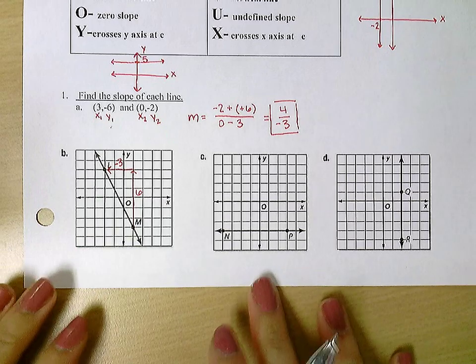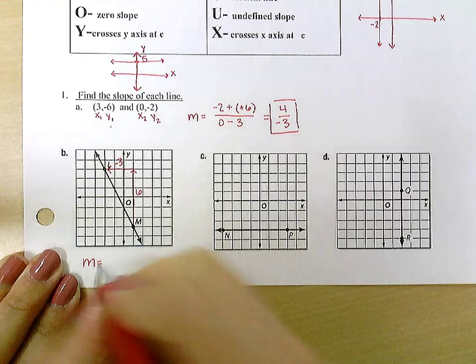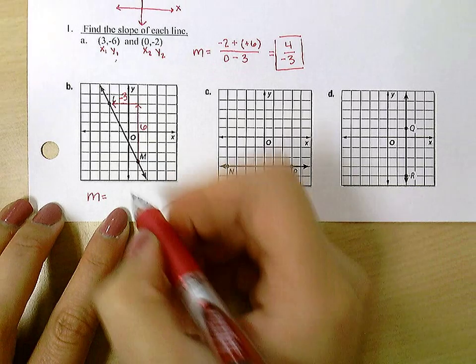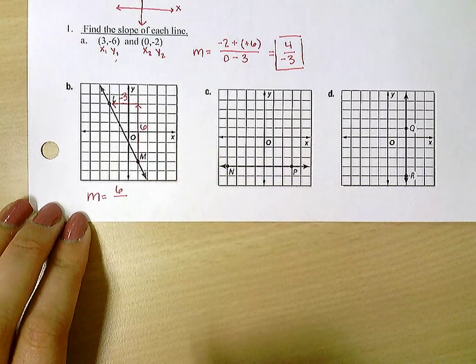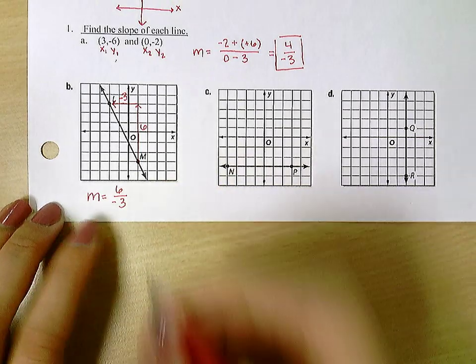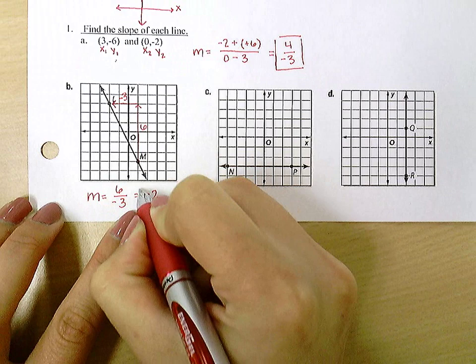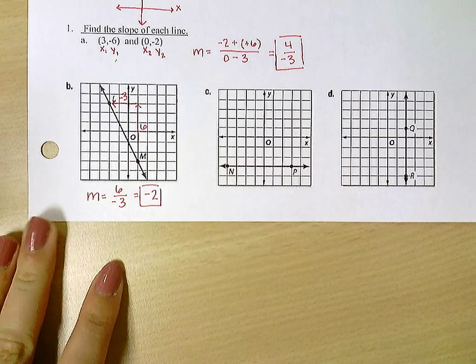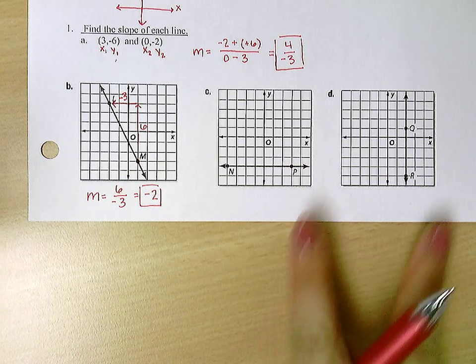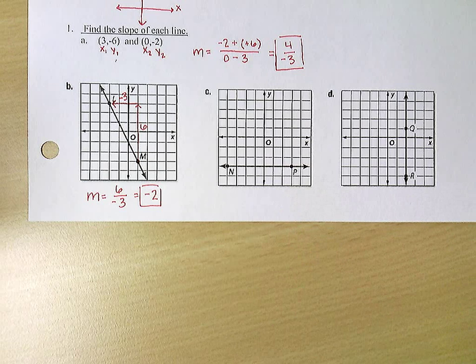So now I can write out my slope. You guys all see that? So my slope, I need my rise first, which was 6, over my run, which was negative 3. And that just equals negative 2. So my slope for that line is negative 2. Questions? All right, I want you guys to do C and D. So look back at the top, do letters C and D.